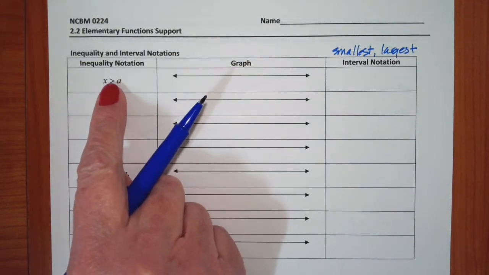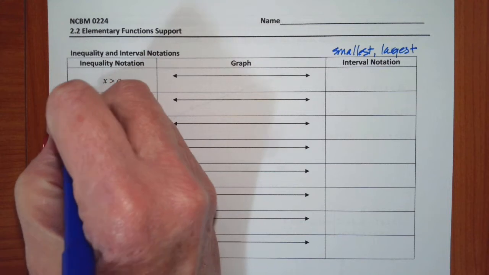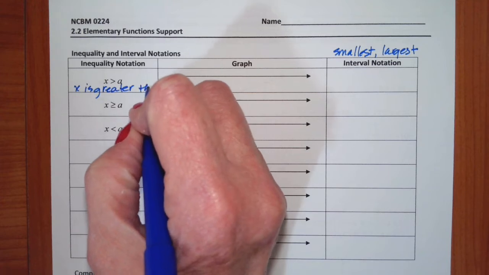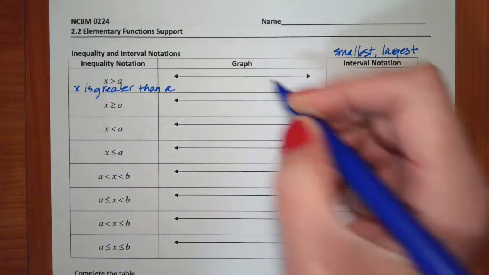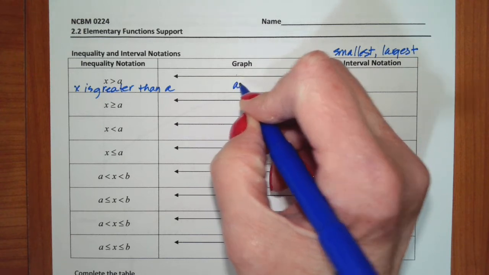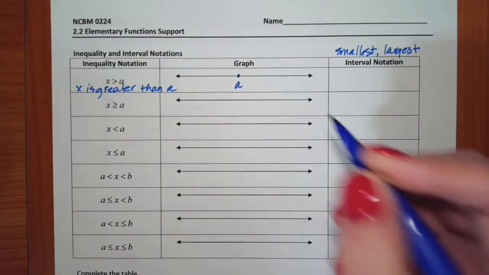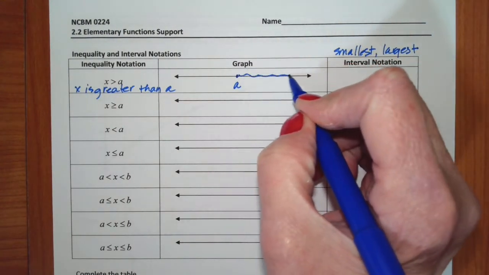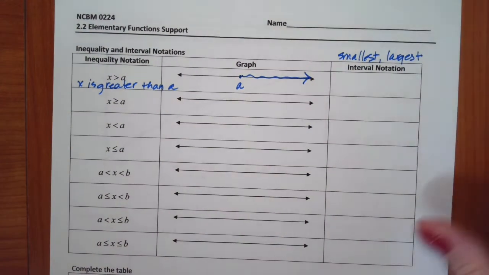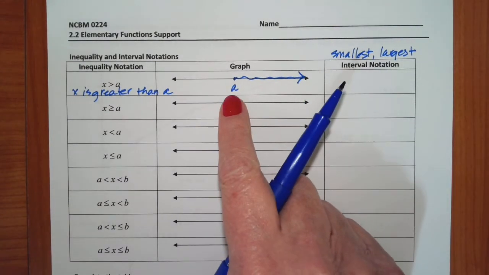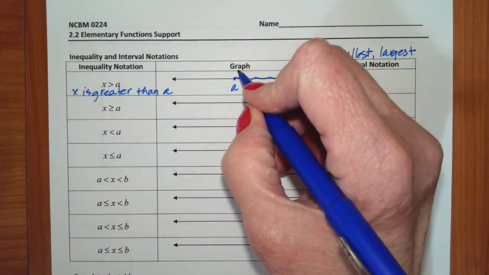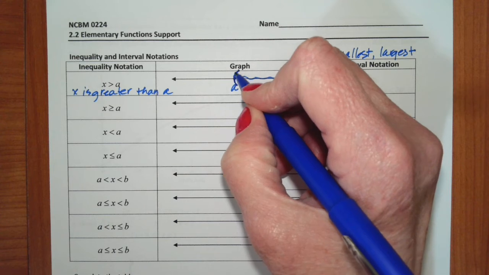Of course, this inequality symbol means x is greater than some value a. Okay. So you're going to have a value a on your graph. Everything greater than a is to the right. And what we need to do is to be able to show that it is strictly greater than a. That means it does not include a. It has to be bigger than a. And in order to do that, we put a parentheses.